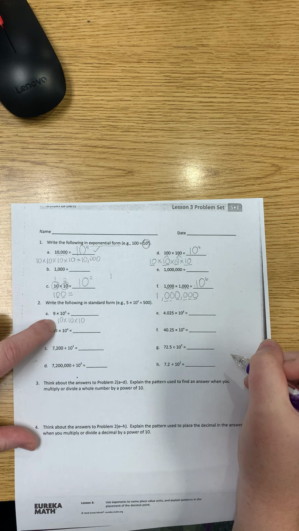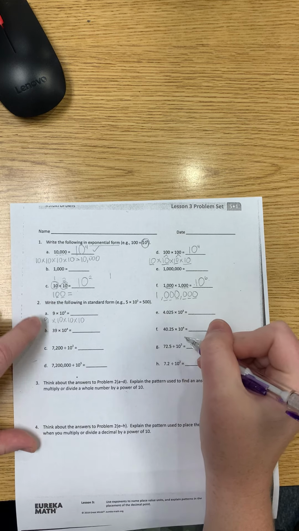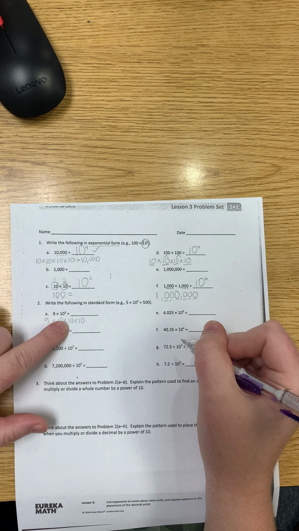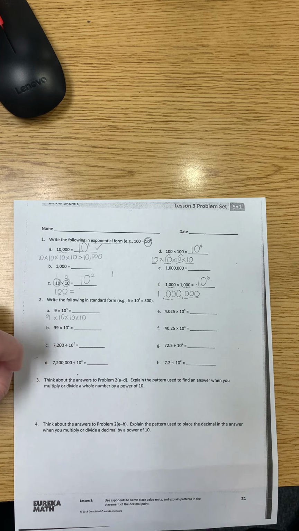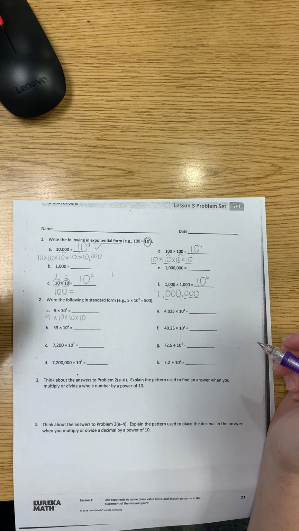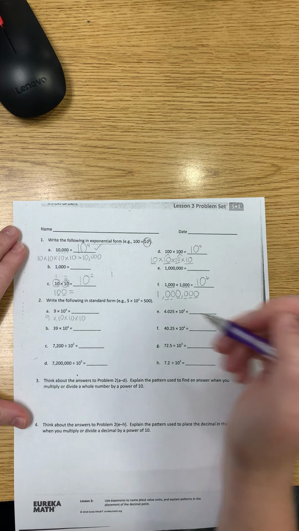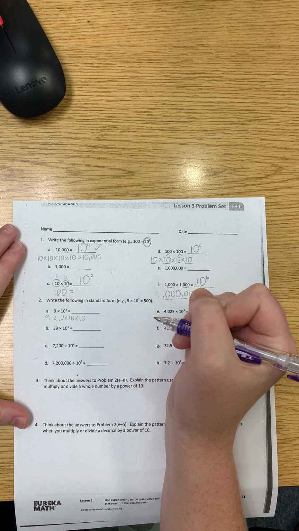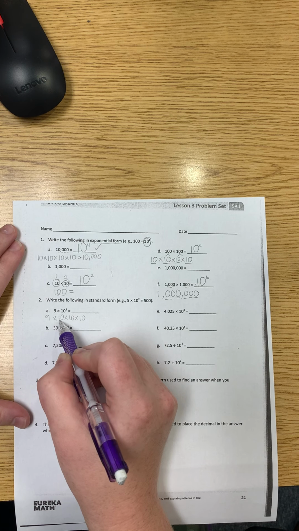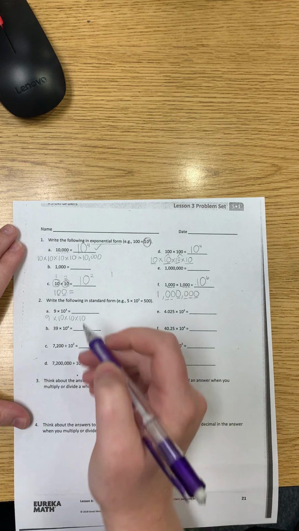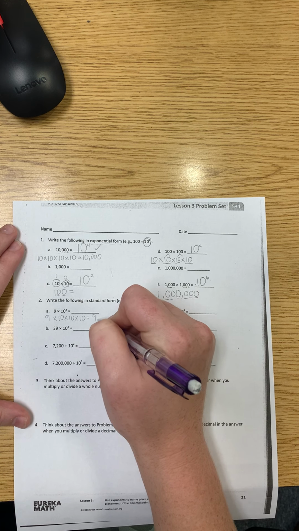Well, it's also multiplied by 9, so 9 times 10 times 10 times 10. If you were to put this into a calculator and multiply 9 times 10 times 10 times 10, you would come up with the answer 9,000.